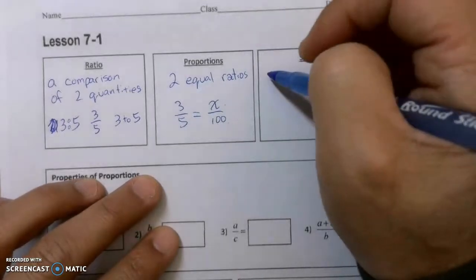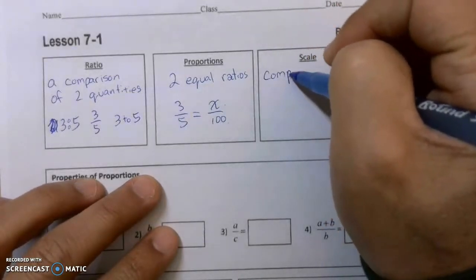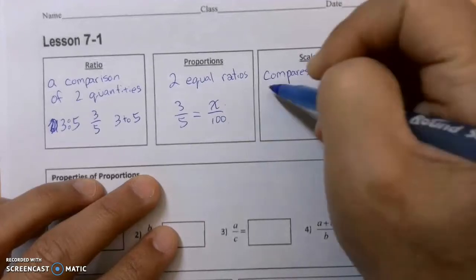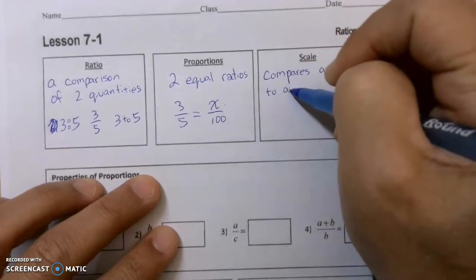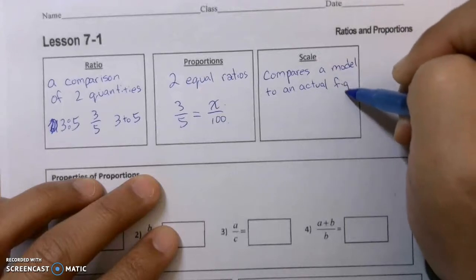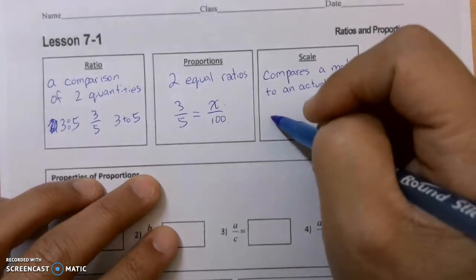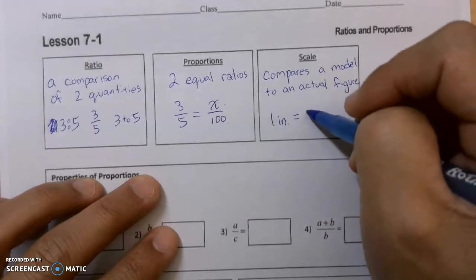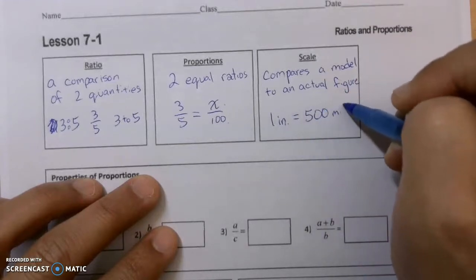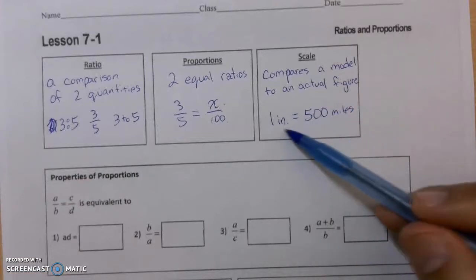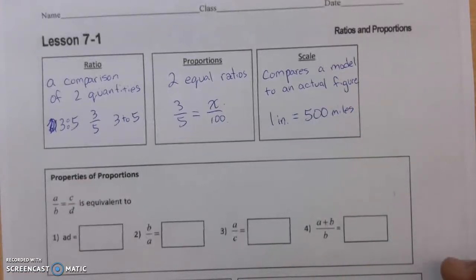A scale compares a model to an actual figure. And you might see a scale something like 1 inch on Google Maps equals 500 miles in real life. Okay? And that would be the scale. 1 inch is equal to 500 miles.